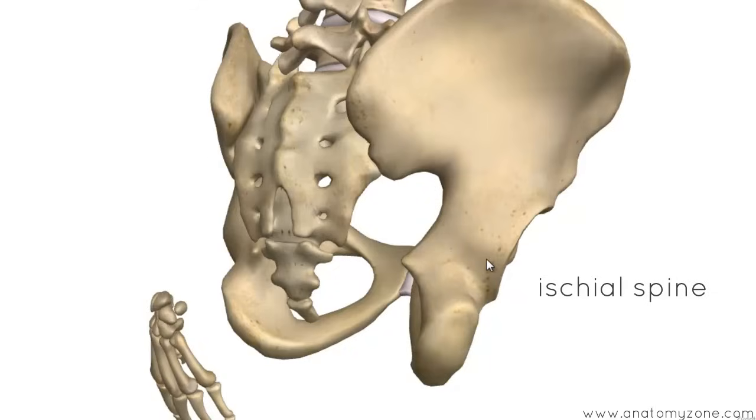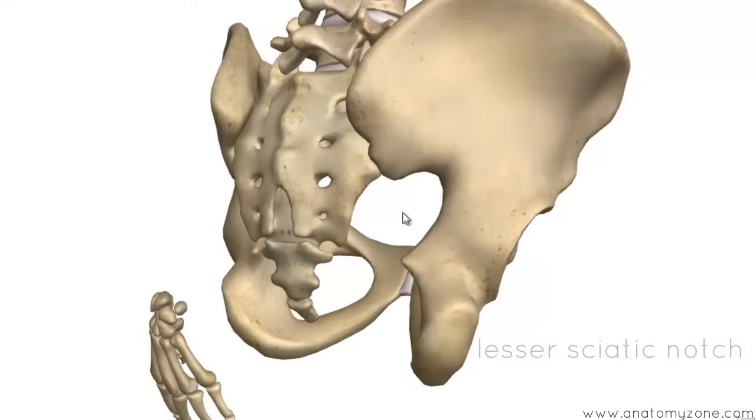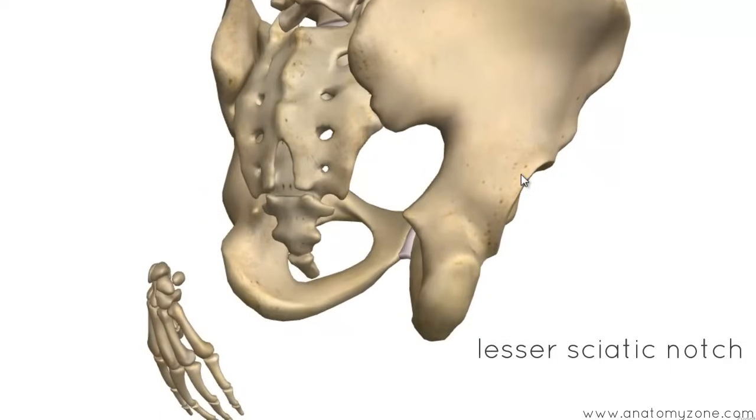So this is actually part of the ischium, which I'll come on to talk about. So above the ischial spine you've got the greater sciatic notch, and below the ischial spine you've got the lesser sciatic notch.